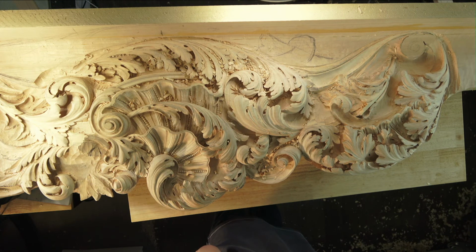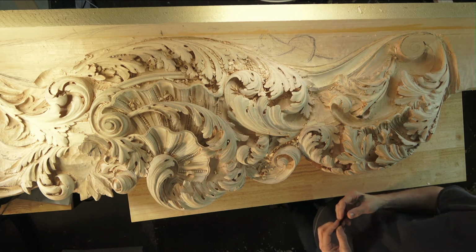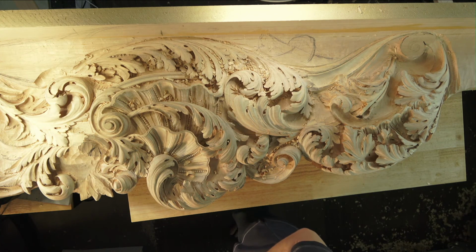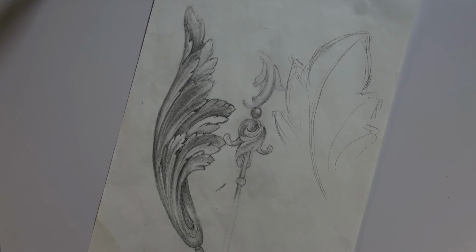Eugene is saying Mary May has a great book on acanthus. I know Mary May personally. We communicate, we talk, we chat sometimes, but I did not read her book on acanthus. The way I study acanthus is a little different. My preferred method is to find the old work, and one of my favorite books is How to Draw Acanthus.